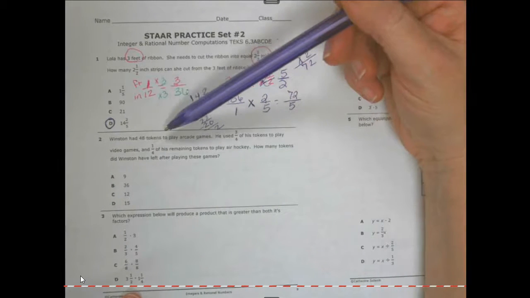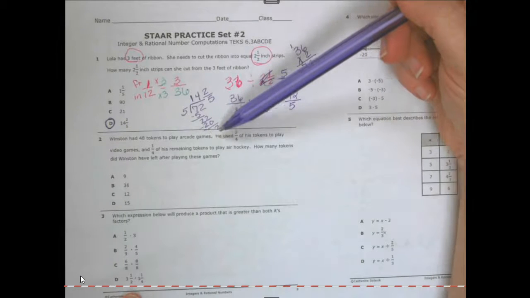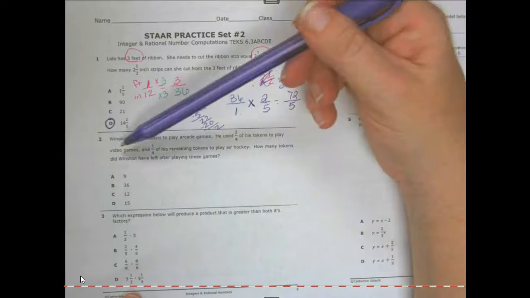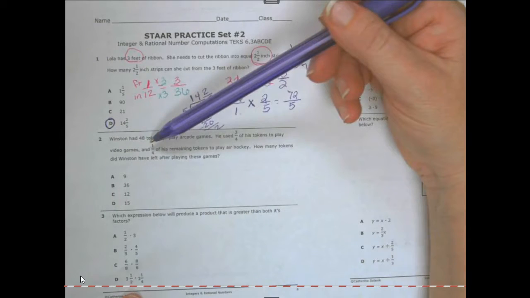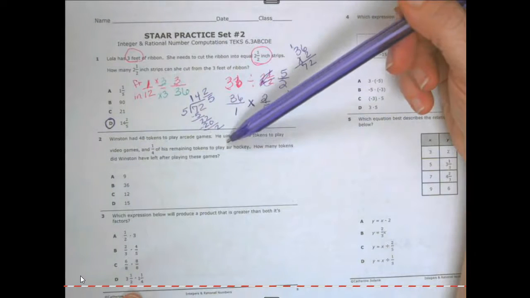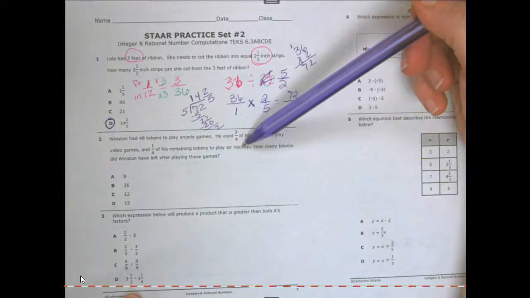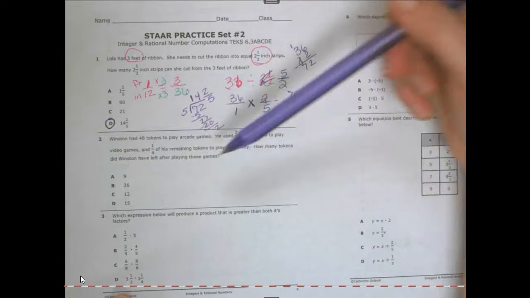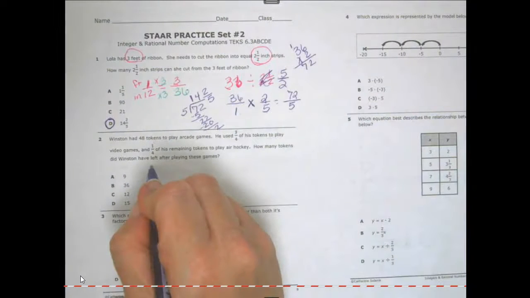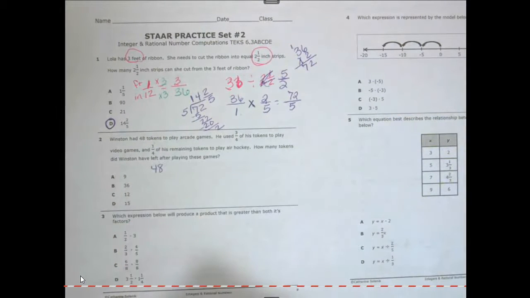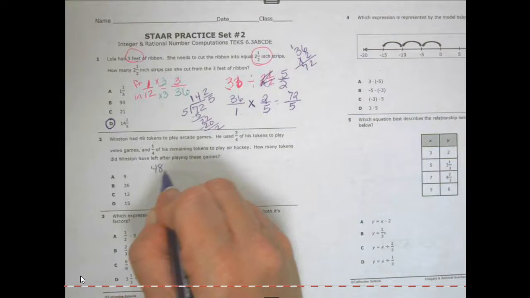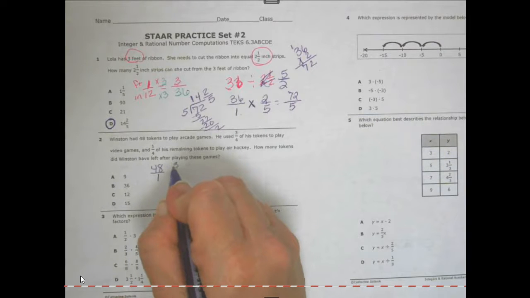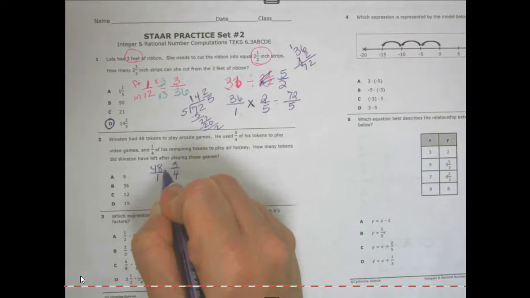Winston had 48 tokens to play in our game. He used 3/4 of his tokens to play video games, and 1/4 of the remaining tokens to play air hockey. How many tokens did he have left after playing these games? So he used 48 tokens, and he used 3/4 of them playing video games.